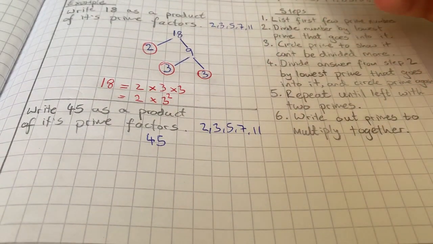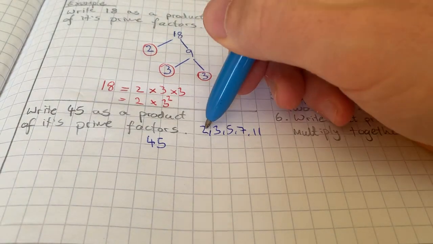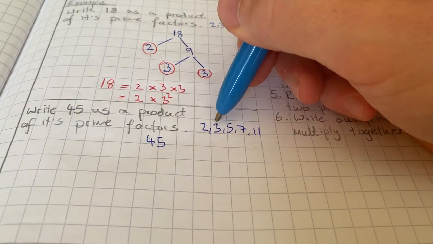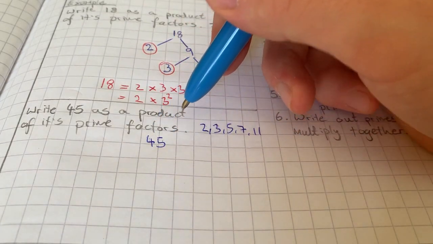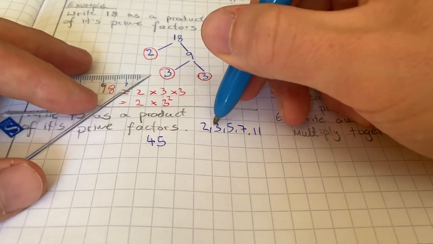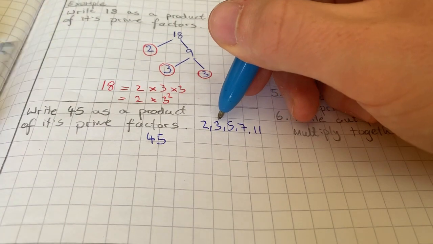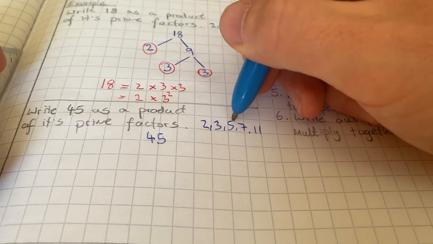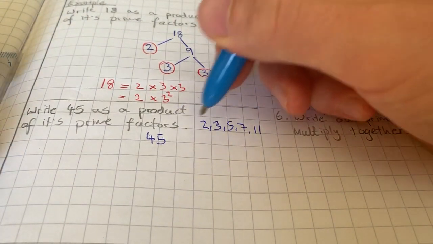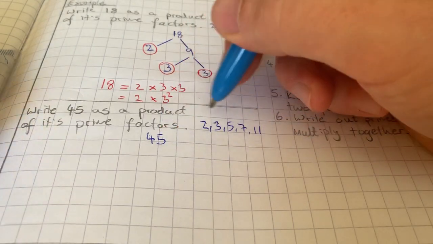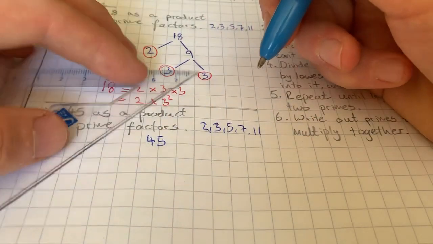Now I'm going to start off, divide it by the lowest prime that goes into it. 2 doesn't go into 45. 3, that goes into 45. Now it doesn't necessarily have to be the lowest one. I prefer to work that way. You can do other ones if they go into it, because 5 also goes into 45. But I'm going to do it with 3.